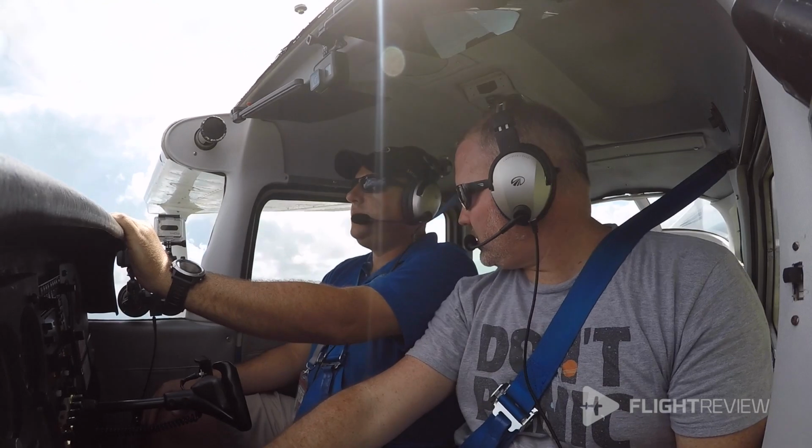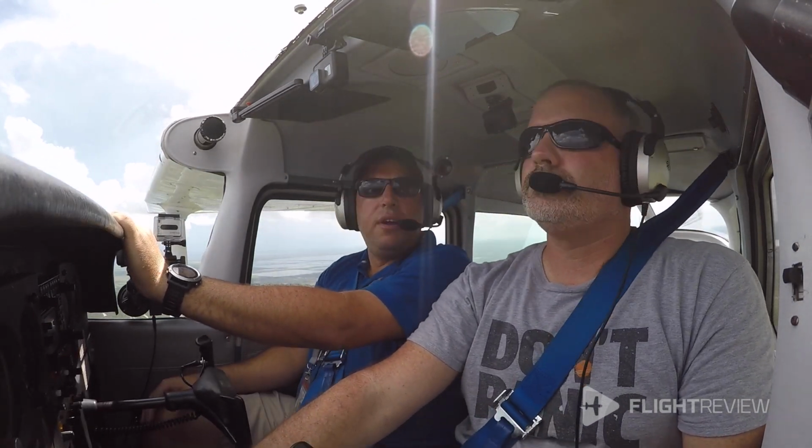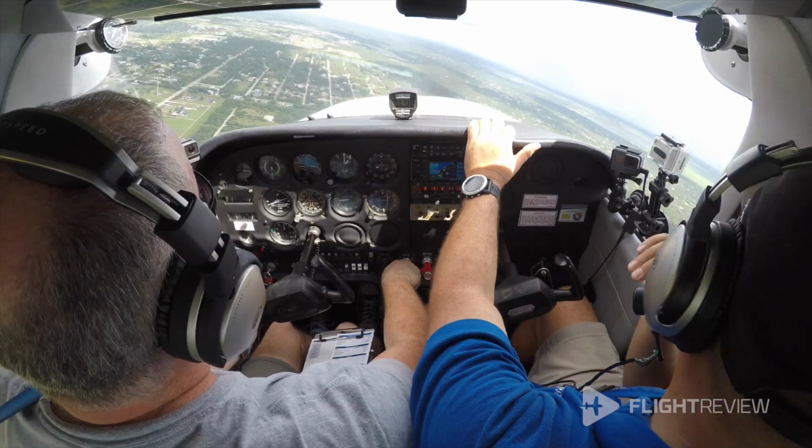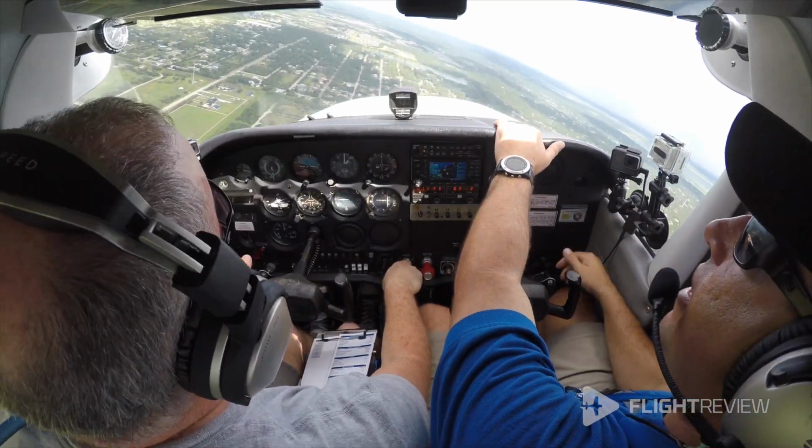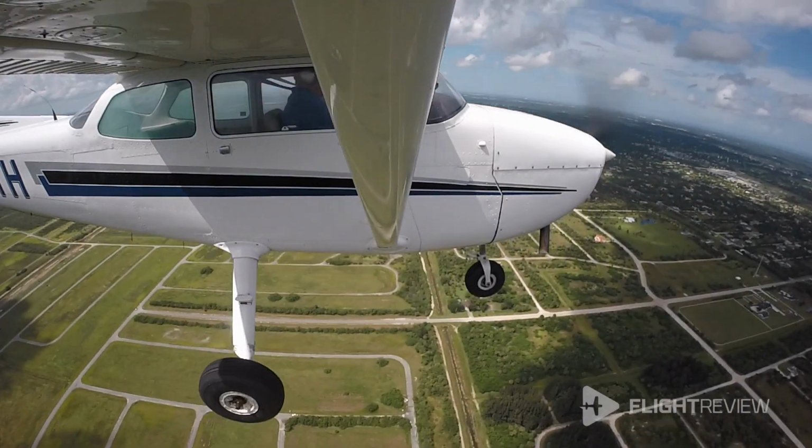Okay. I don't see the... Oh, I see the silos. And we'll also use this as our clearing turn. So we've done a turn to the left. I've been looking outside. Yep. We'll make another one to the right here, and we'll... Bird. Oh yeah, I'll be watching for birds.